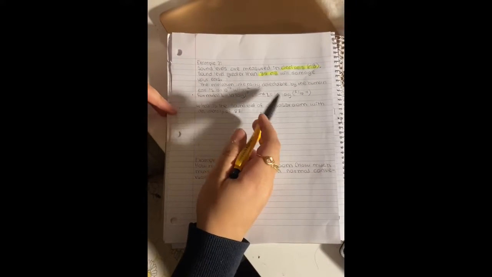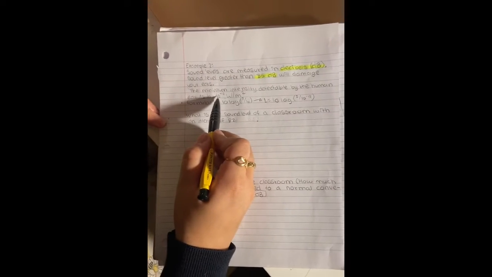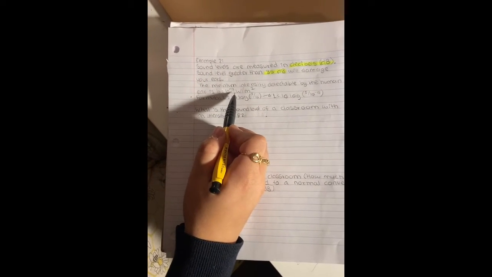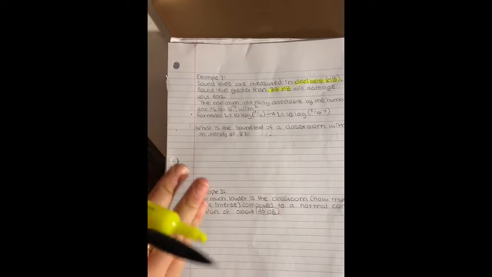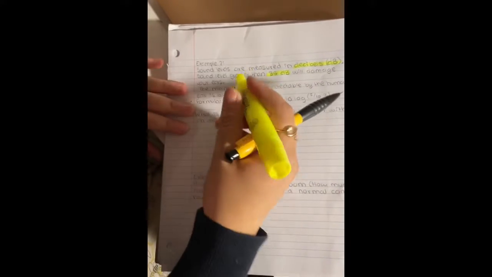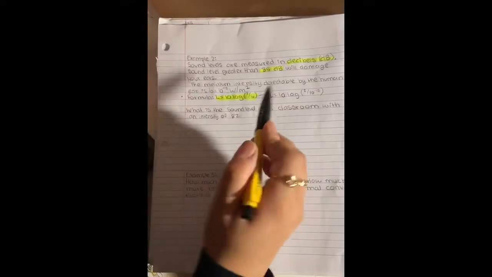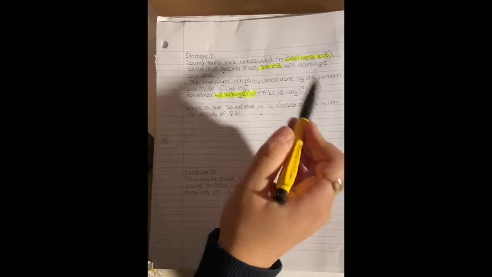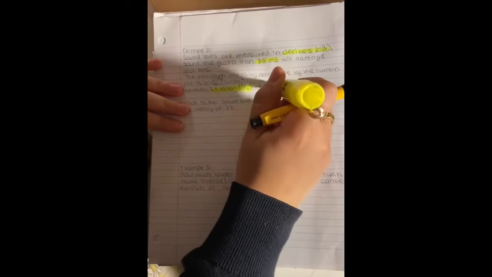The minimum intensity detectable by the human ear is I0 equals 10 to the exponent of negative 12. So the formula for sound levels is this. But we're going to plug in I0 as 10 to the exponent negative 12. So it becomes this.